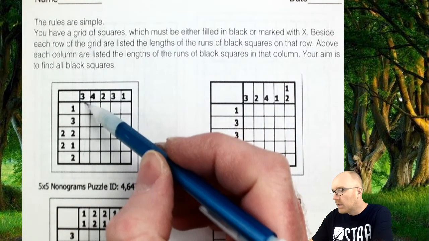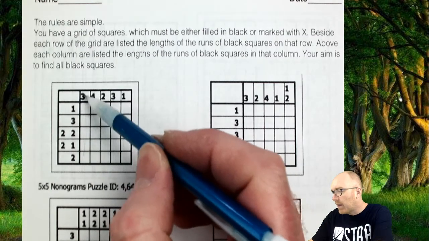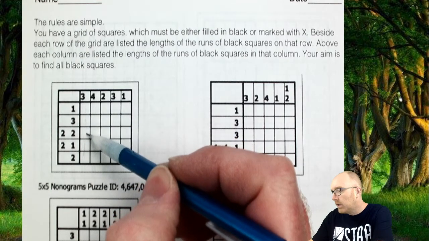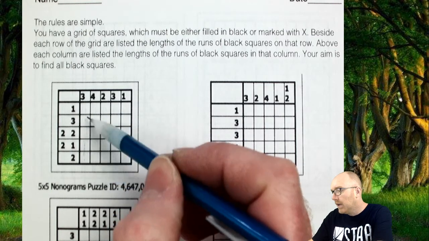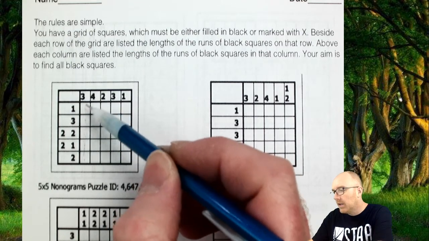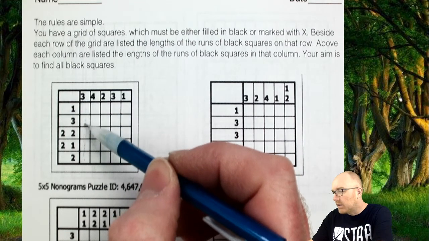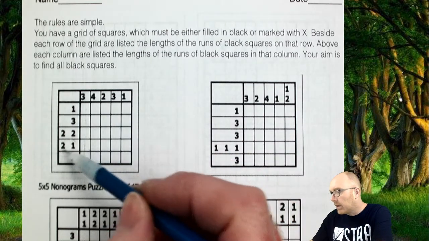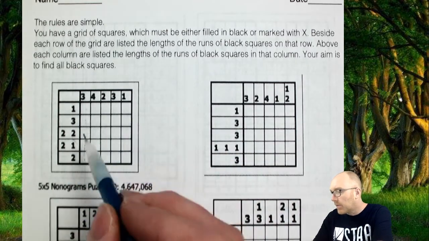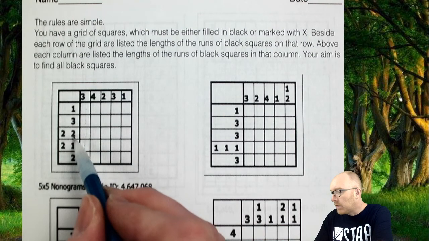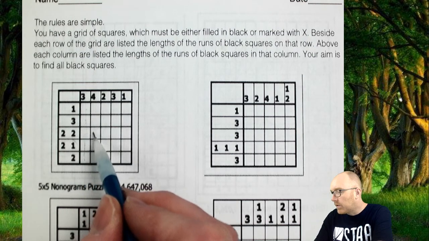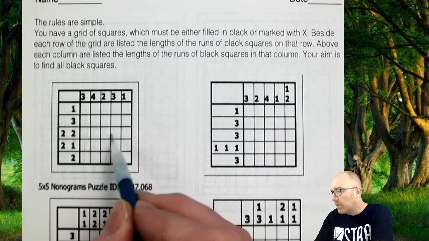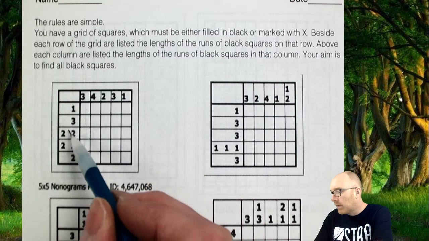Okay, so in this column, you'll have three boxes that are shaded. There'll be 1, 2, 3, or 1, 2, 3. These boxes have to be touching. So I can't have 1, 2, and then another one down here. If that were the case, you might have a 2 and a 1, and that would be the case in this one. So if I have a 2 and a 2, these four, 1, 2, 3, 4, cannot be touching. That would not be allowed. They would have to be separated by at least one space.